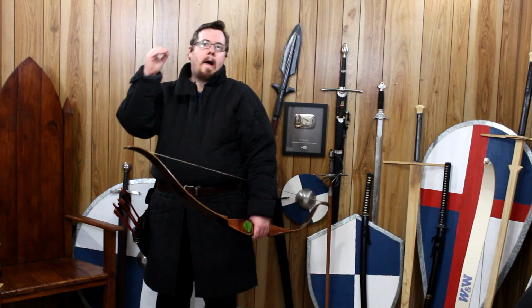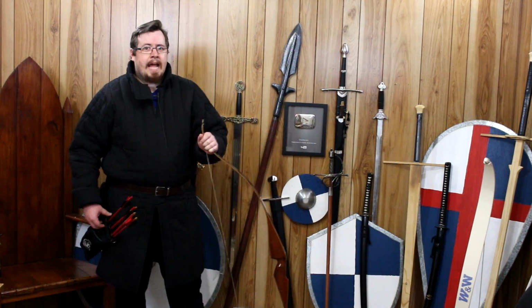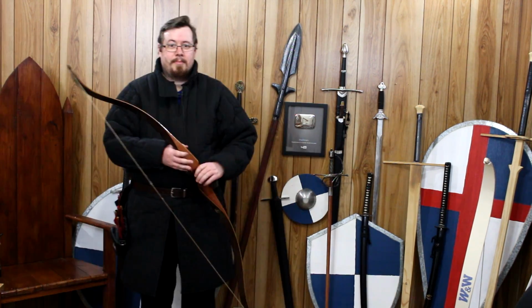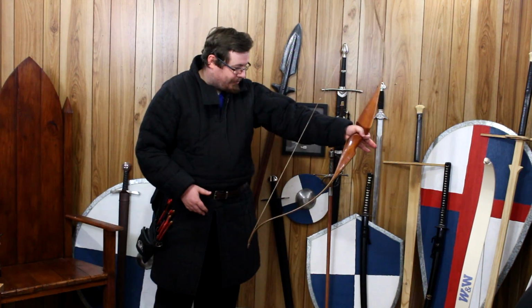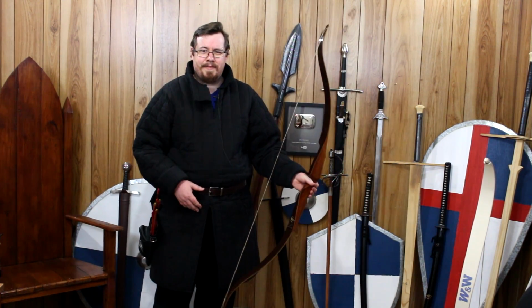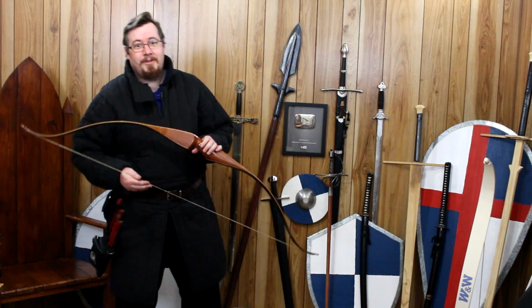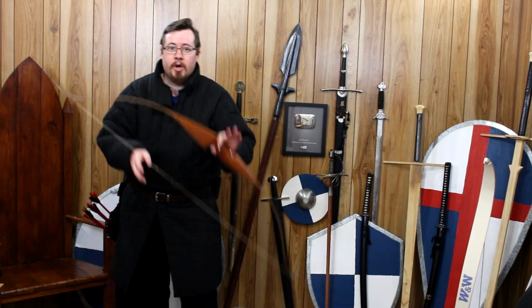If you're shooting the higher poundage bows, now historically, if you're wanting a war bow, average would be around 80 to 100 pounds. That's huge, okay? My target bow, 35 pounds. This one, I need to get re-weighed because I think it's closer to 50 or 60. And 60 pounds is considered high in regards to the standard draw weights of bows these days, which is actually quite low in regards to war bows.